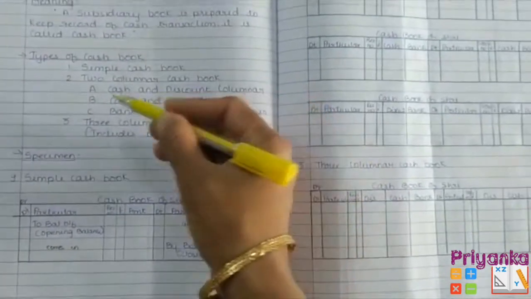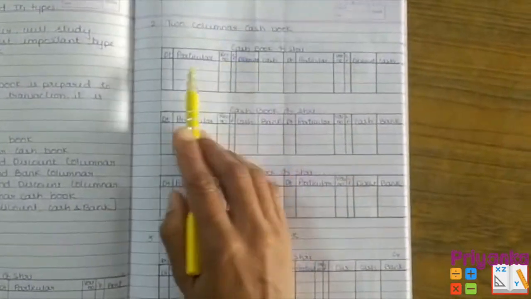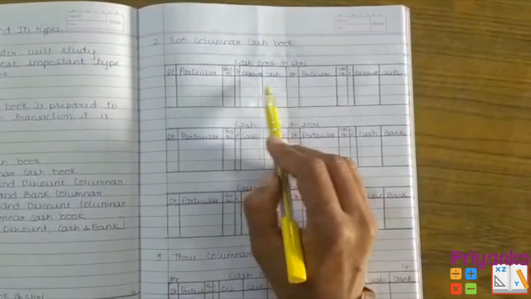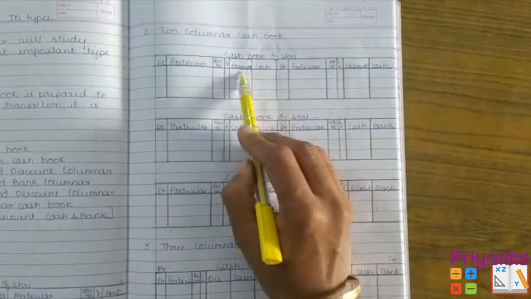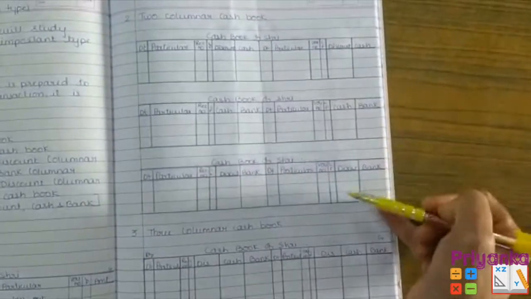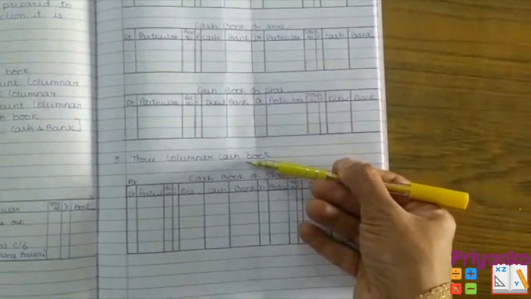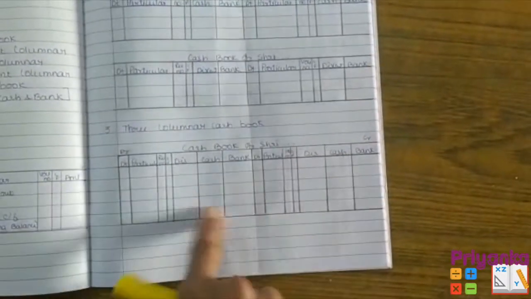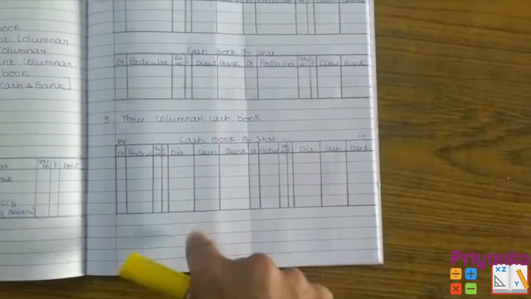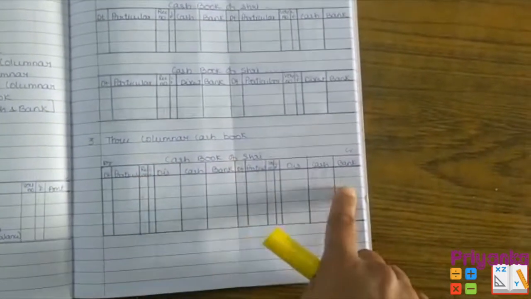Then the second part, that is the two columnary cash book. Here I have shown the two columnary, where it is similar to the simple cash book, only the amount column will bifurcate into two columns, that is discount and cash, cash and bank, discount and bank. You can see it in each and every specimen. Next, when it moves to the three columnary cash book, it will be stretched into one more column, that is discount, cash and bank on the debit side, and on the credit side again discount, cash and bank.